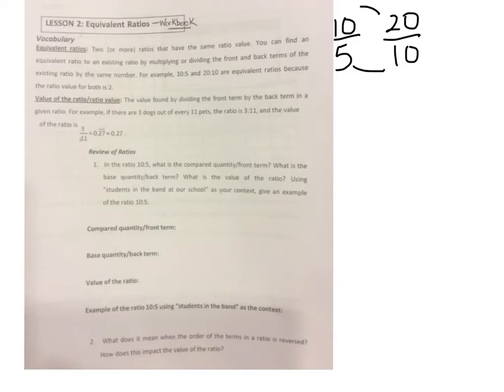And then just a reminder what the value of the ratio is, or the ratio value. It's a value that's found by dividing the front term by the back term. For example, if there are 3 dogs out of 11 pets, the ratio is 3 to 11, and the value of the ratio is 3/11, which if you change it to a decimal is 0.27 repeating. But I would just keep it as 3/11.